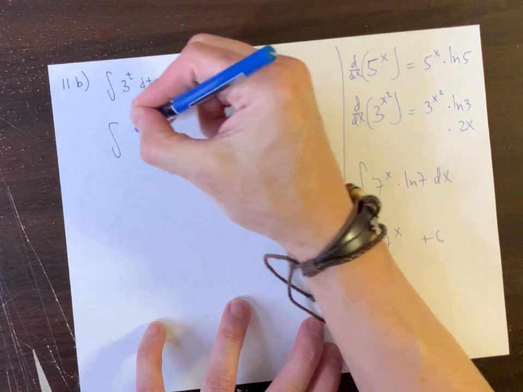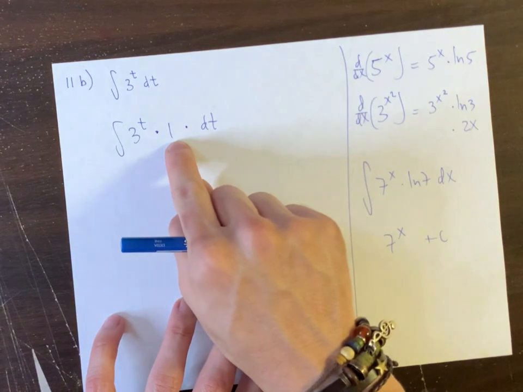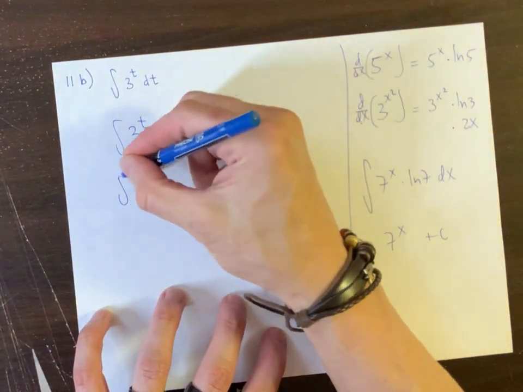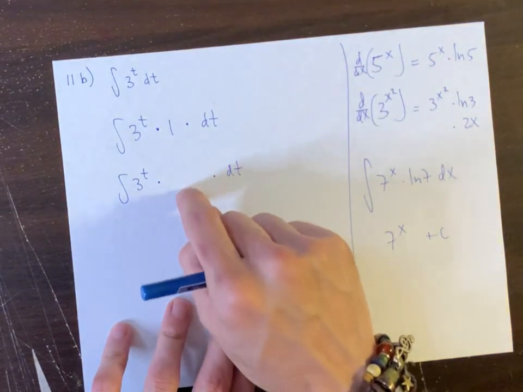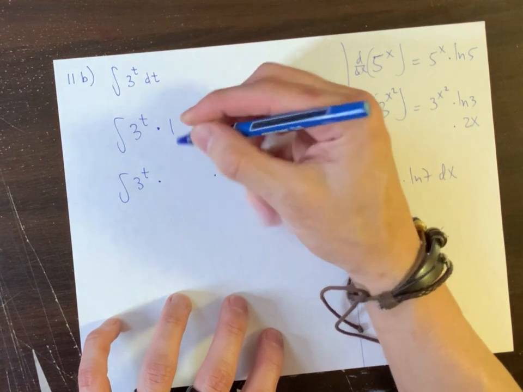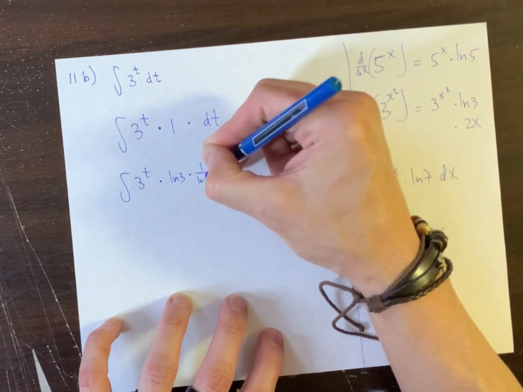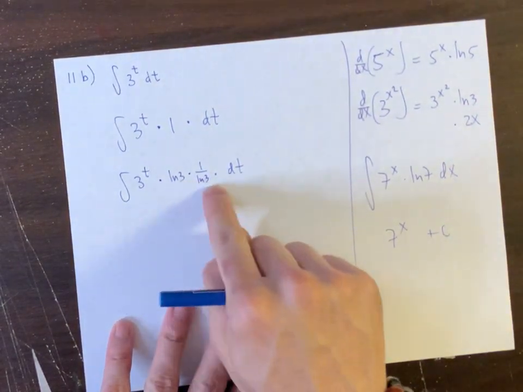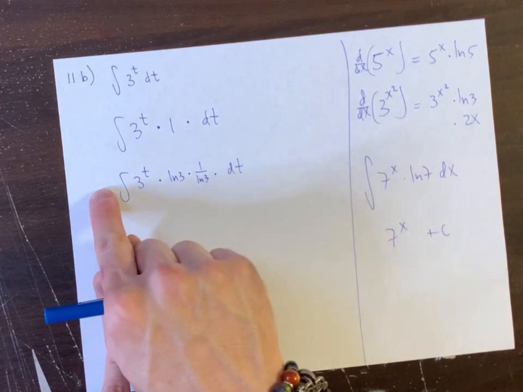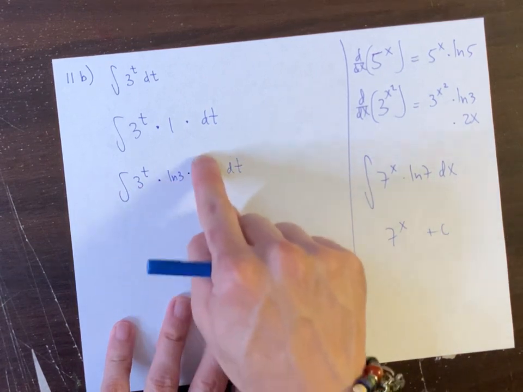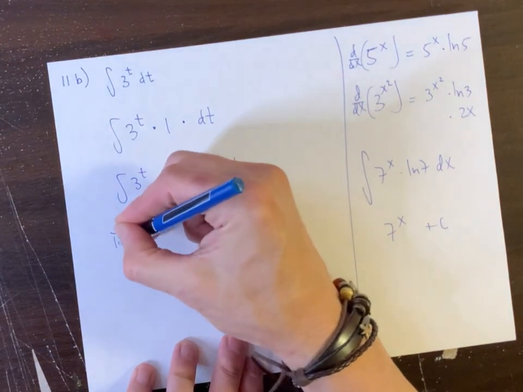So watch what I do. 3 to the t times 1 times dt. I can always multiply by 1 and get away with it because I've changed nothing. Now what I'm going to do is this. I'm going to multiply by ln of 3 times 1 over ln of 3. Because, hey, how much is this? This is 1, right? And the reason I've done that is to keep this and put this in the front. I keep what I want beside it, and the extra piece, which is unwanted but necessary, goes in the front.